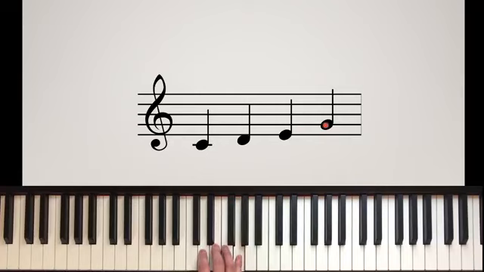And actually we know it's G because it's G on the G line. Can you see that? There's the G line, second line now, and there is G. So those four notes are C, D, E, and G.